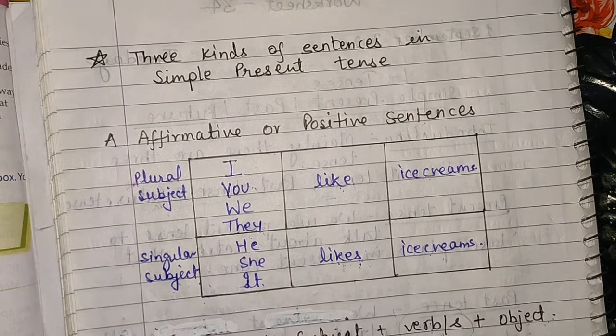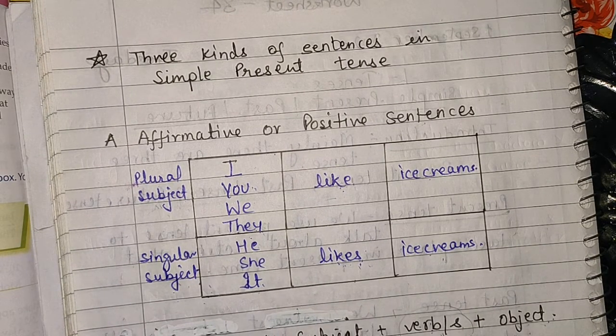So these all three kinds of sentences which I will make will have different kinds of structures. Okay, so we will learn all these three kinds of sentences, how we will make three kinds of sentences using different kinds of structures in simple present tense.